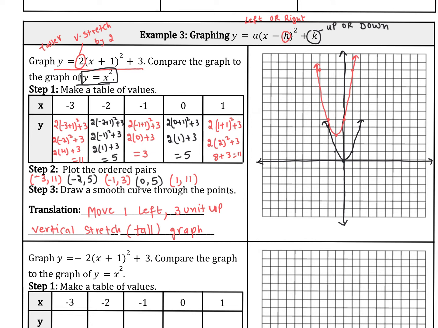We know that our regular graph has points (1, 1), (2, 4), and so on. Our graph that we are going to make is going to move 1 unit left and 3 units up. Starting from this point, we're going to follow the pattern. First, we're going to move this graph 1 unit left and 3 units up.